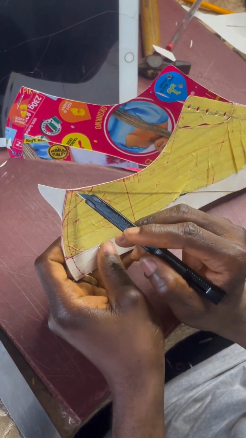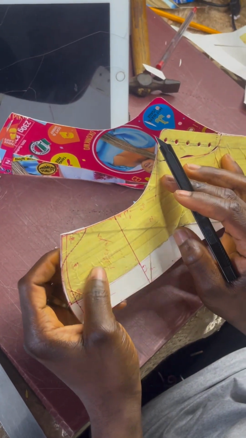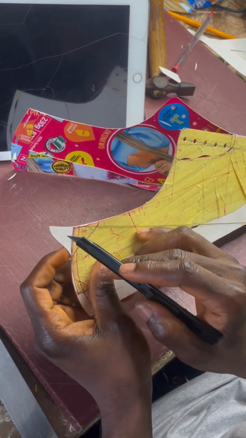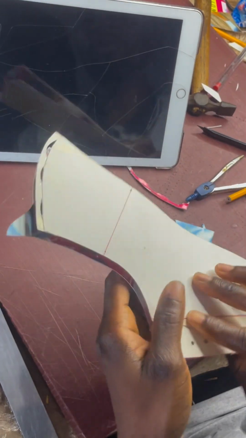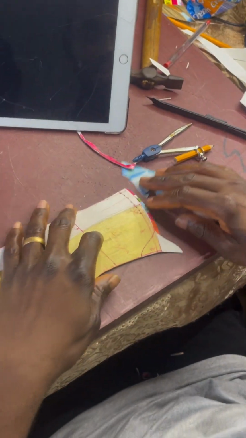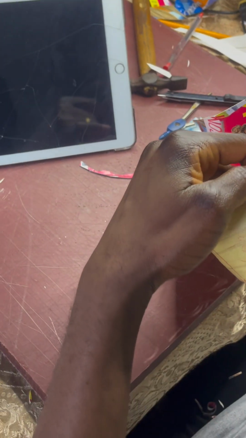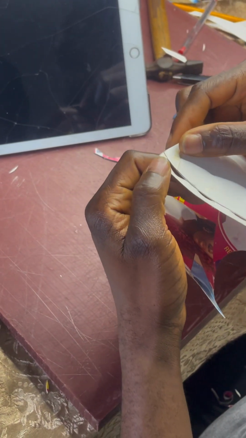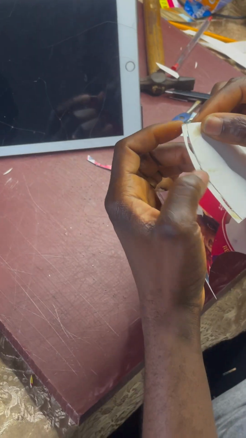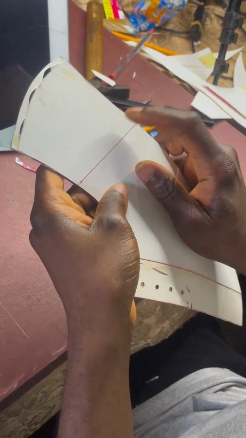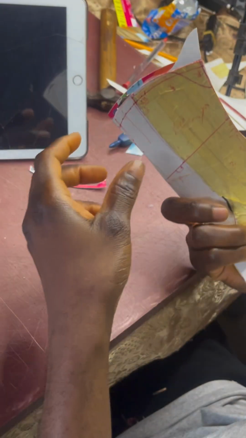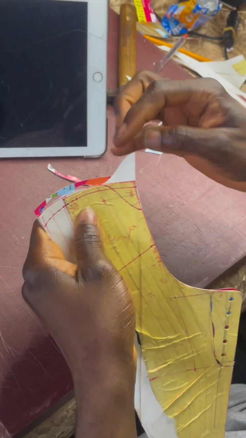So this guy that is here, we have transferred it here. So we don't need this part again. So come to this part. It's going to be like this. This allowance here is still going to be valid, but then it's going to be valid up till around here.